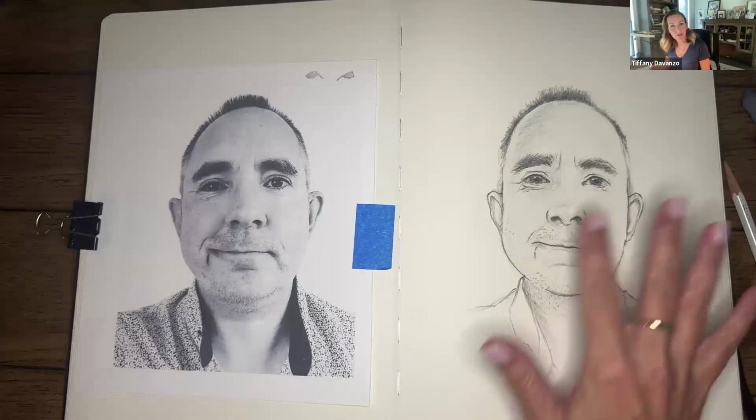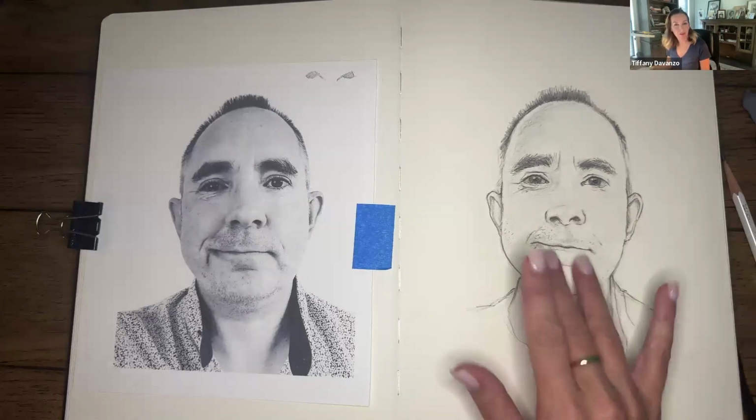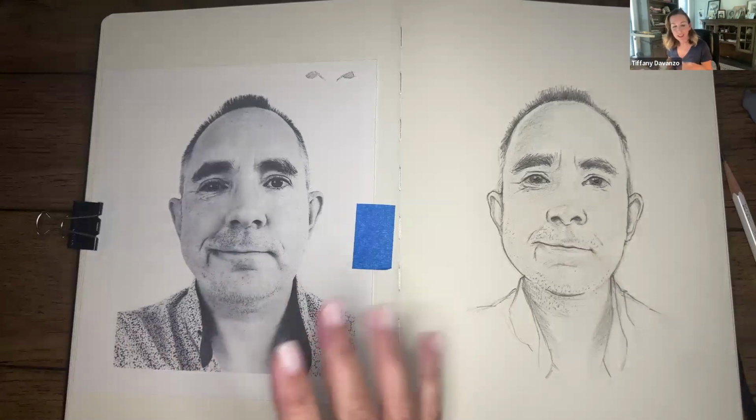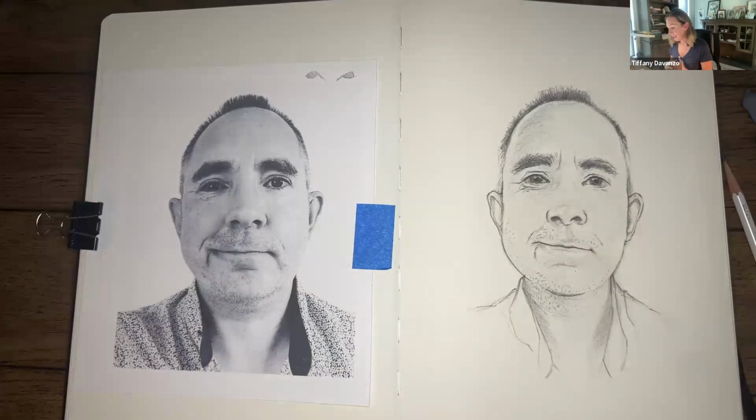I could spend another 10 minutes, I think, probably just getting some more of his little stubble in there, but sometimes it's best to just leave it unfinished and consider it almost a study. So I don't think there is any right answer. I just think when it feels right to you.